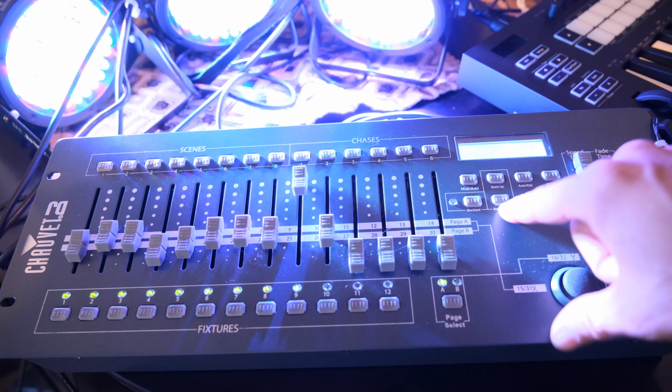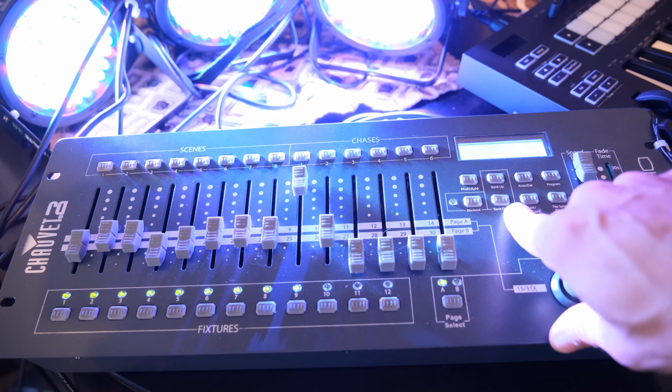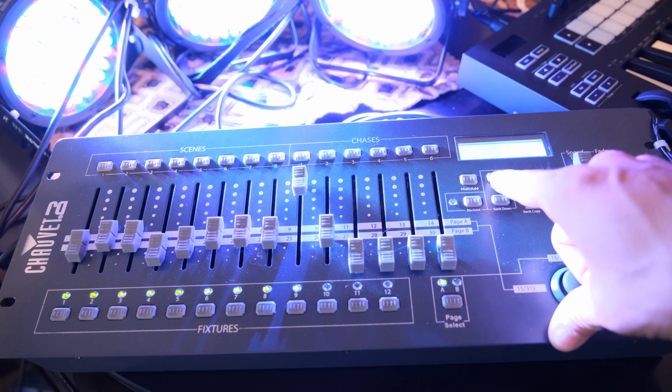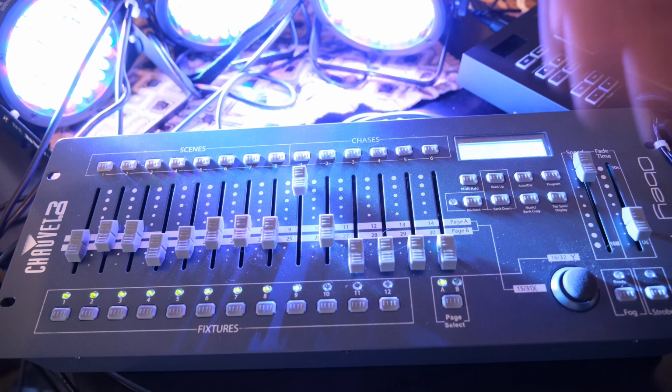Cool. All right. So what I found to be kind of like a good workflow is what we can do is we can go to a bank here. So we got bank up, bank down. This system has a total of 30 banks that we can use. So I'm going to go down. I've set up, I think, the first like 4 or 5. So maybe we'll go to 30 and we'll work our way down.